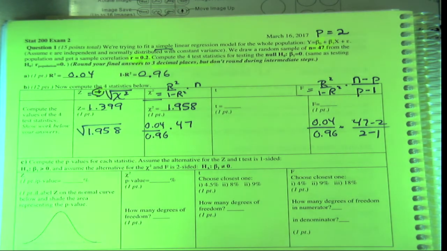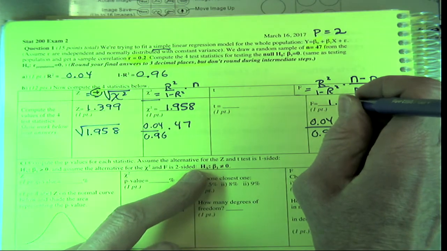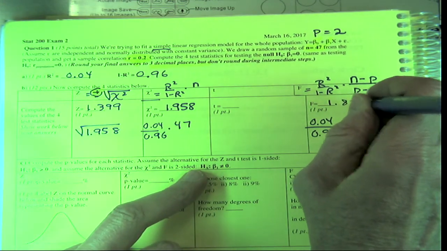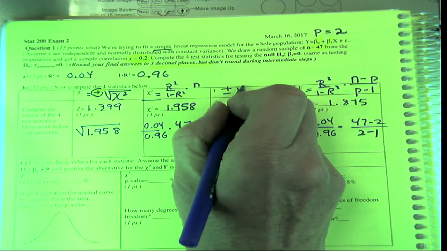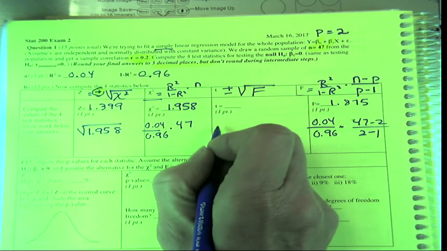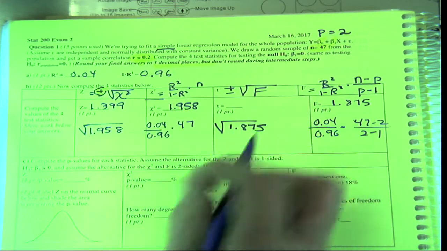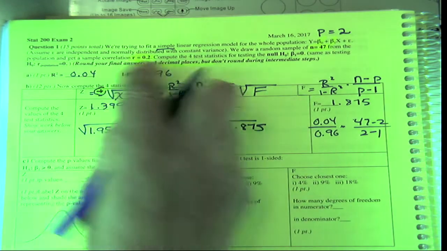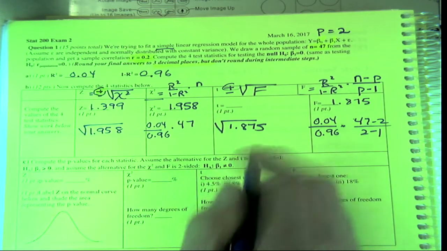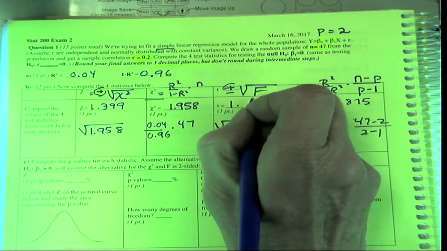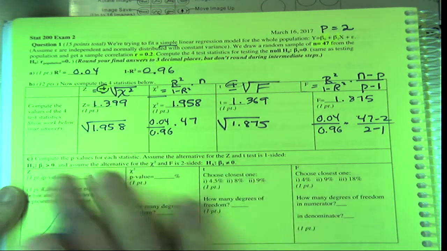All right, so we do that, and we get 1.875. Then t is just plus or minus the square root of the f. So we take the square root of 1.875, and it's positive, of course, again, because we have a positive r. If that was a negative 0.2, we'd have to put a negative in front of it. And I got 1.369. All right, so now we've got that.